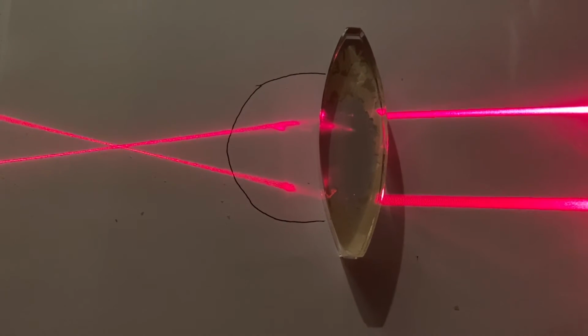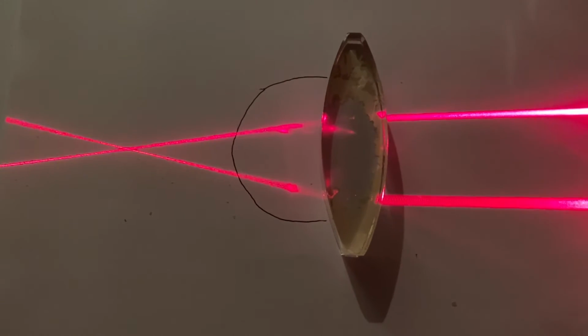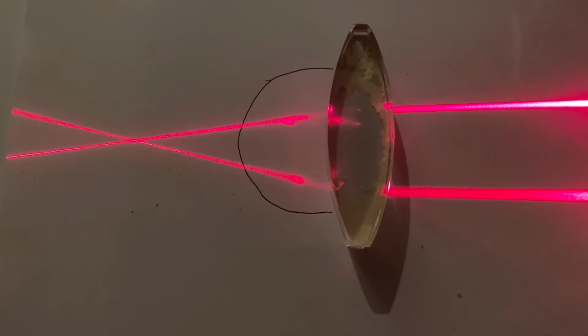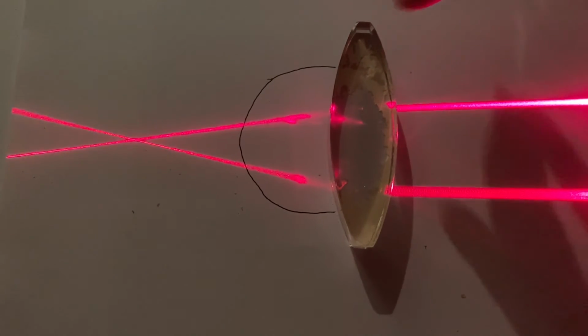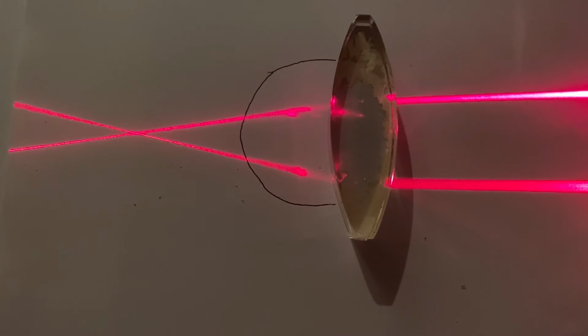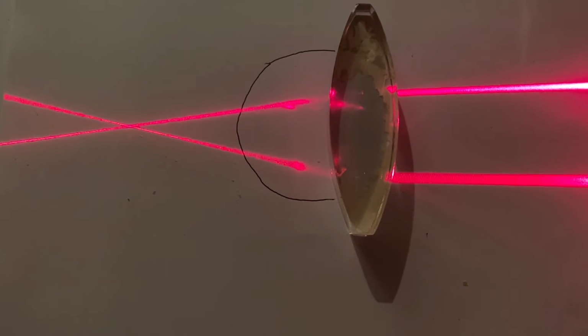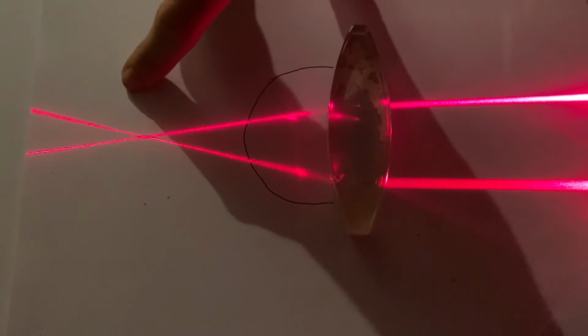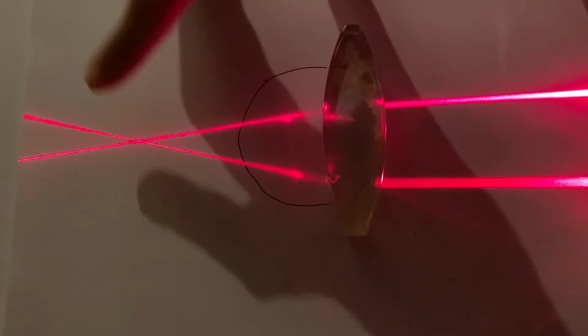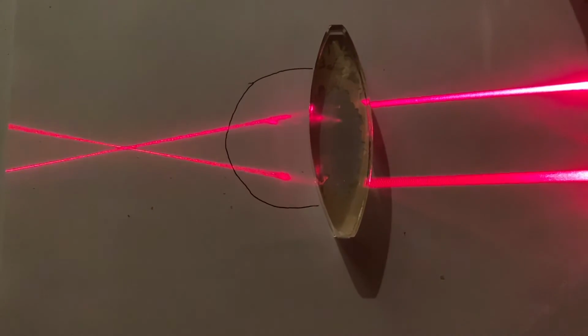I'll now show an example of how hyperopia can be corrected. The same converging lens will be used to represent the lens of the eye. This eye is too short, which we can see because the point of convergence is past the retina back here rather than on it.